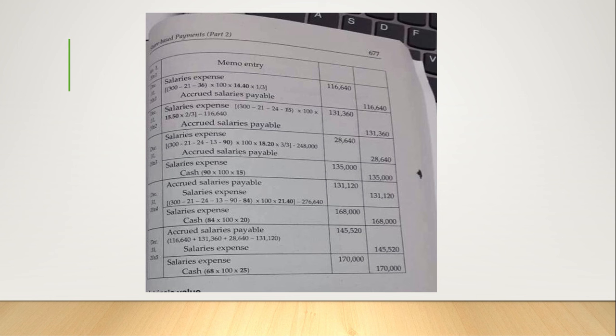Salaries expense: 300 minus 21 minus 24 minus 15 times 100 times 15.50 times 2/3 minus 116,640 equals 131,360, same as accrued salaries payable.